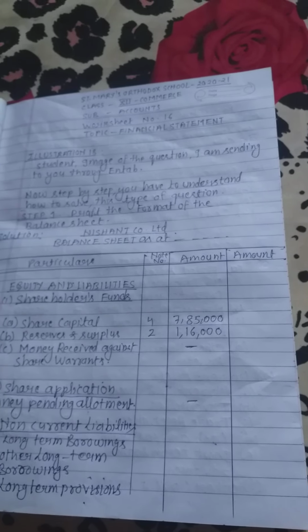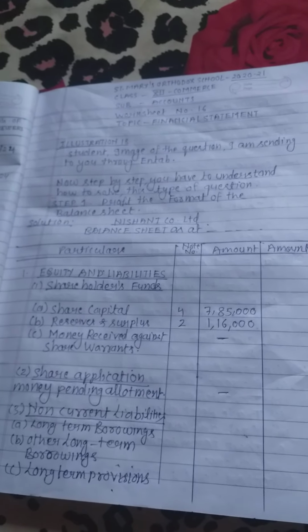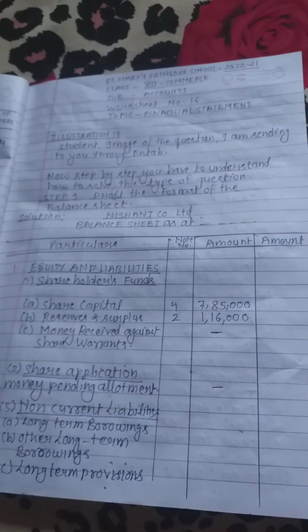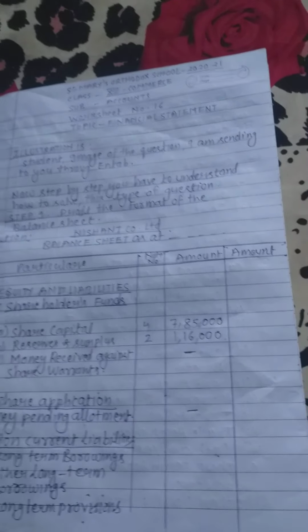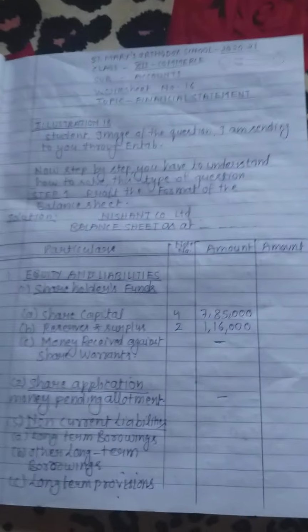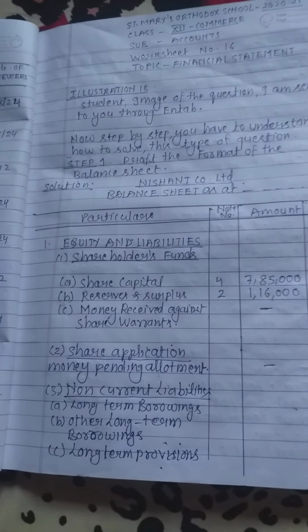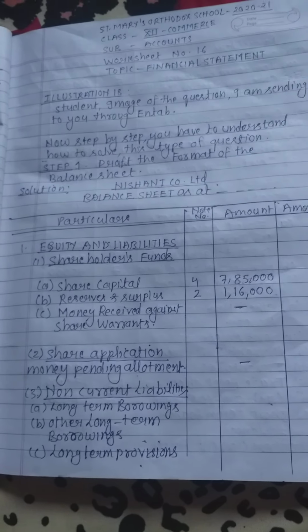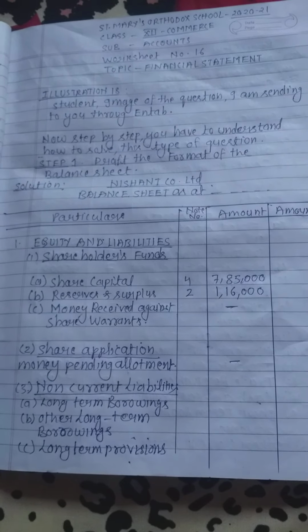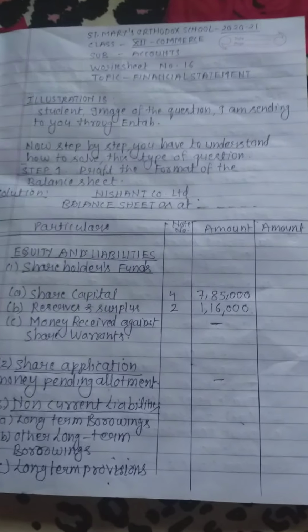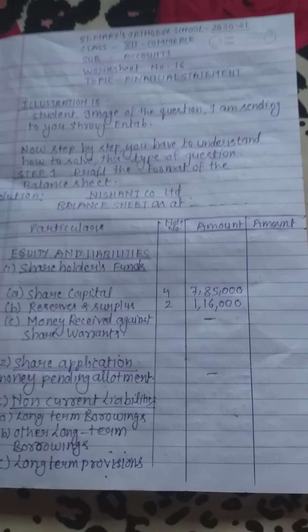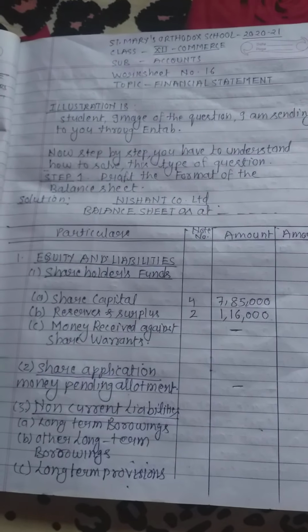Now, in this illustration, illustration number 18, we have to understand how to draft the complete balance sheet. Instead of dividing it into different heads and subheads, now we have to understand how to draw a complete balance sheet with the help of a given question.